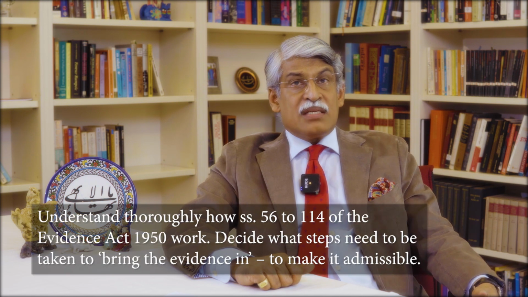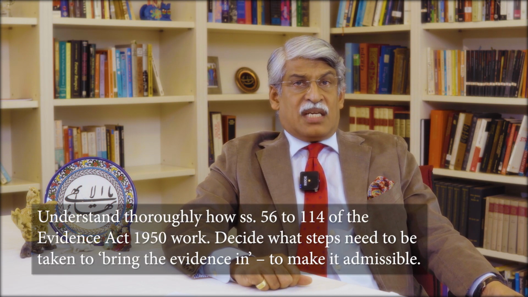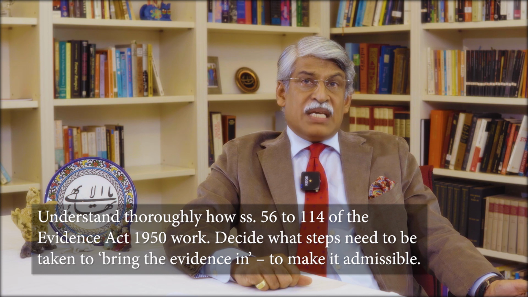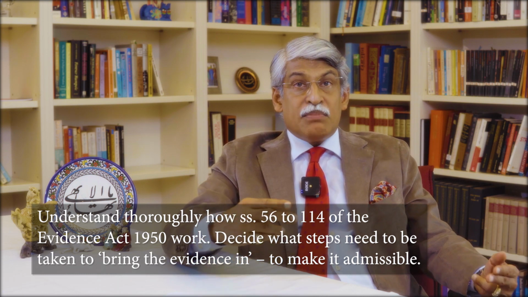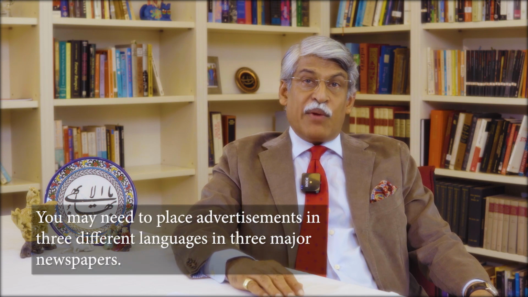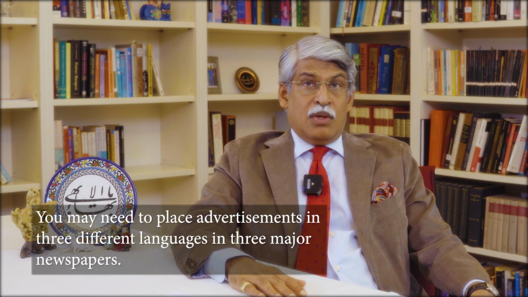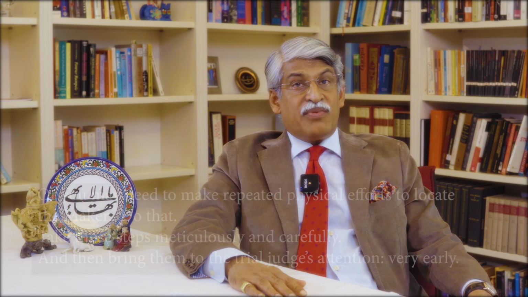Check out which sections of the Evidence Act need to be invoked. Understand thoroughly how various sections, for example, in Malaysia, sections 56 to 114 of the Evidence Act work. Decide what steps need to be taken to bring the evidence in, to make it admissible. You may need to place advertisements in 3 different languages in 3 major newspapers. Or you may need to make repeated physical efforts to locate the maker.